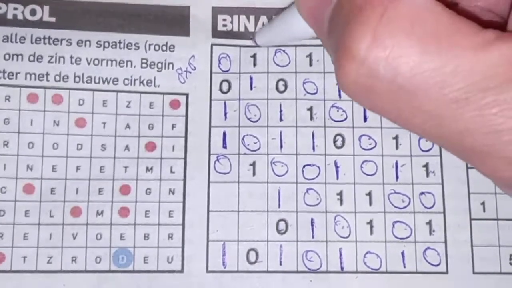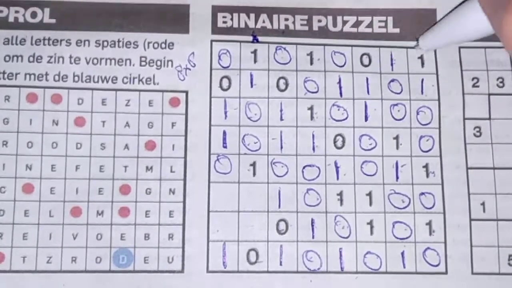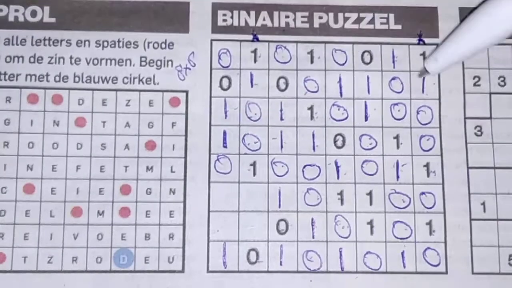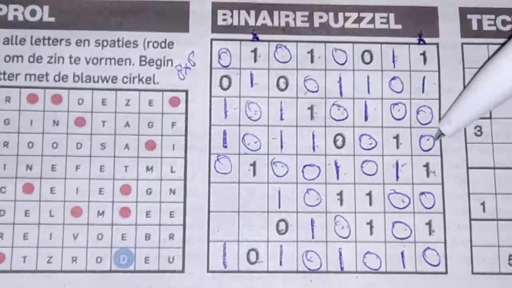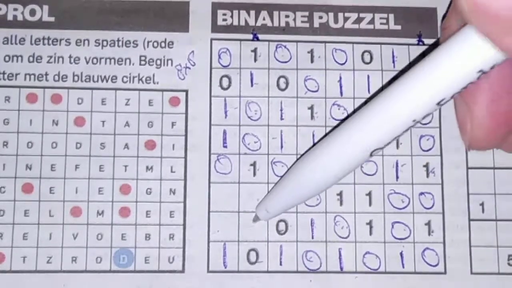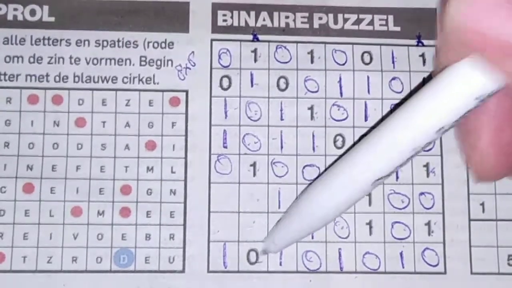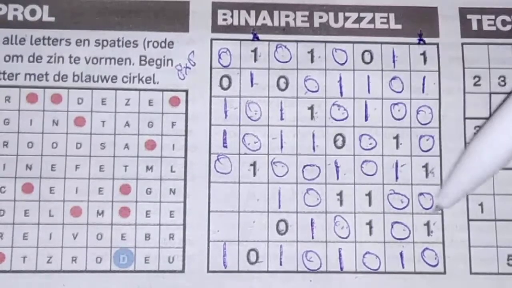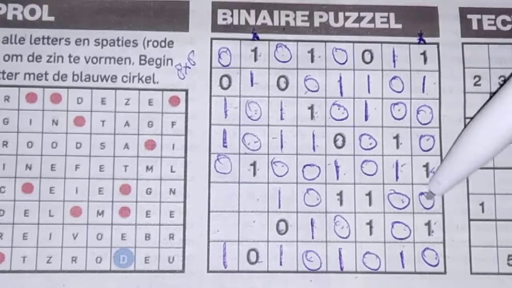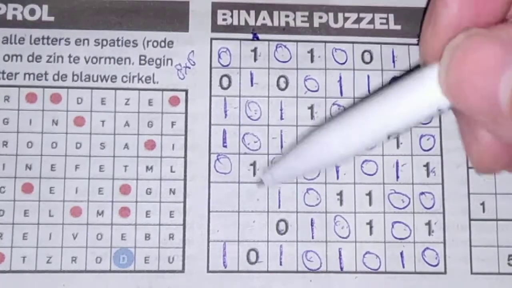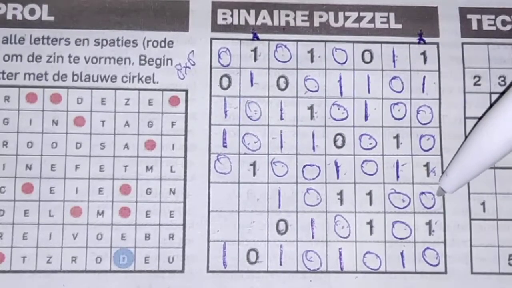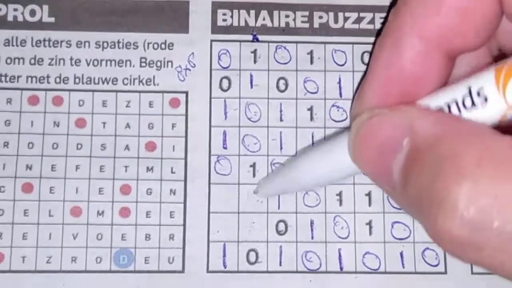Yes, this one and this column. Let's compare 1 1 1 1 0 0 0 0 1 1 empty box. Oh, empty box 1 0 0. So this digit and that digit, I need to switch them, otherwise if I fill this O and a 1, then I have identical columns. So this should be a 1.